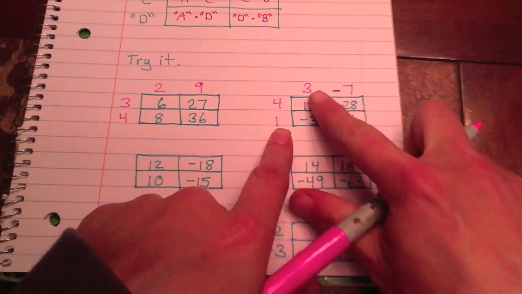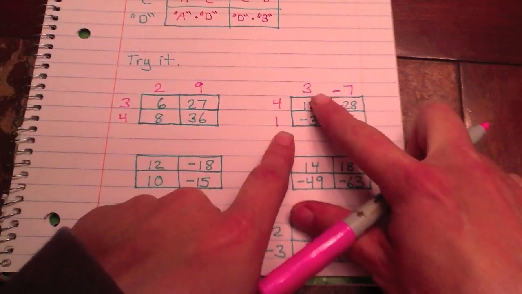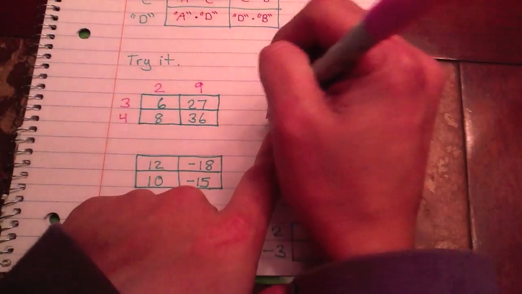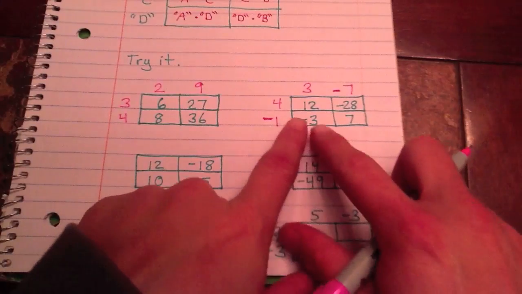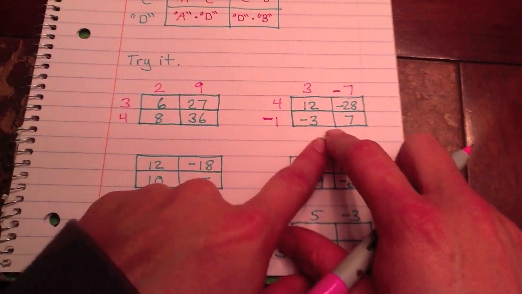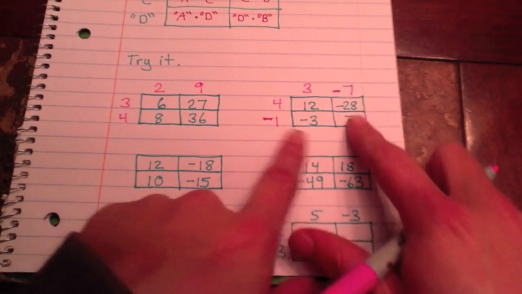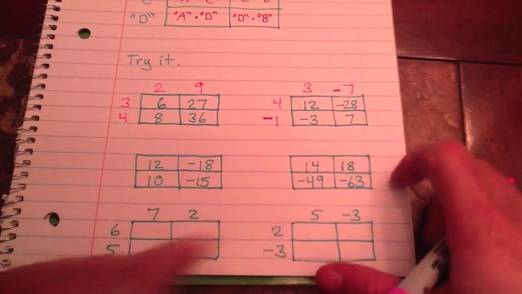Same thing goes here. 3 times 4 worked, so I don't want to mess with the 3, but if I look at 3 times 1, I get negative 3 only if that's a negative. And I have to put it with the 1 because I don't want to mess with that 12. Then, if I notice here, a negative 7 times a negative 1 is a positive 7. So everything worked out.